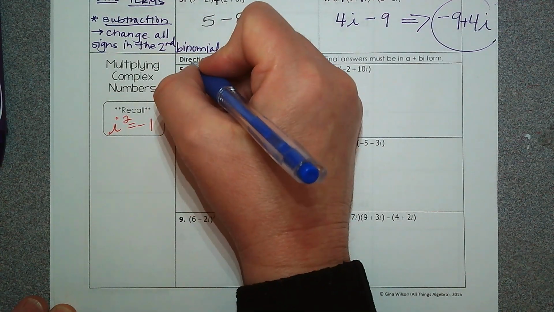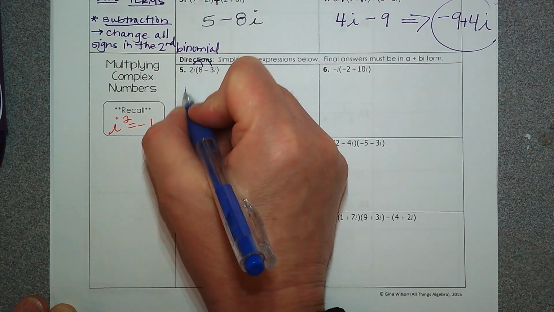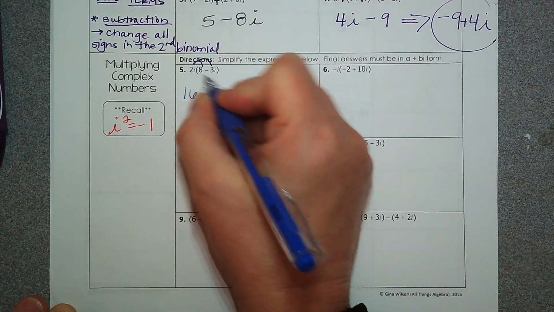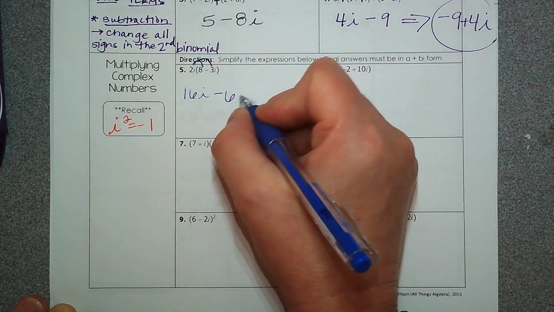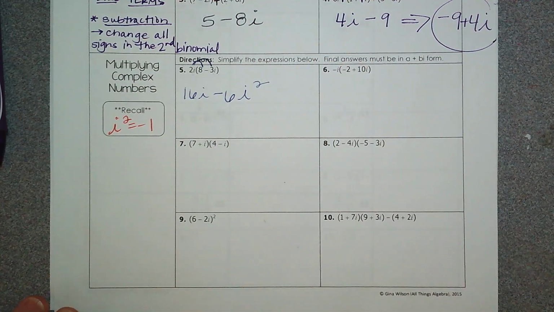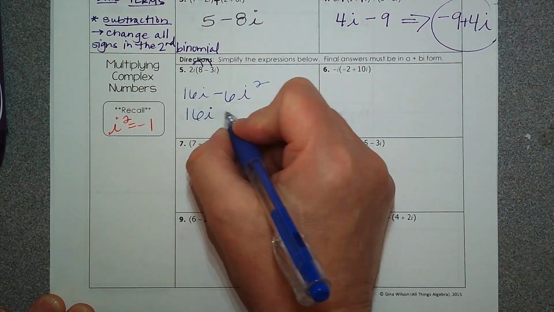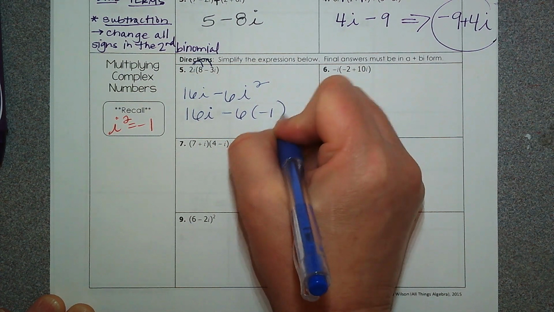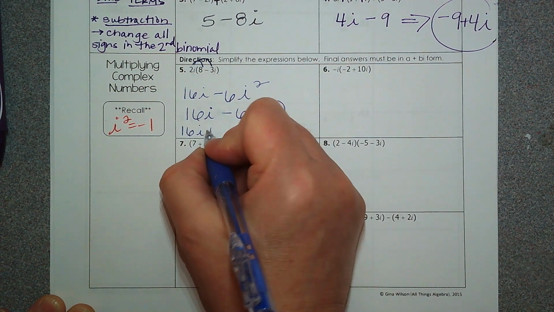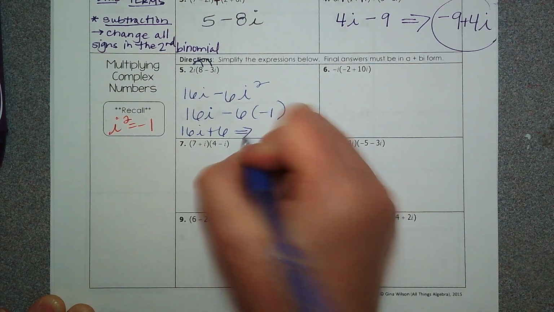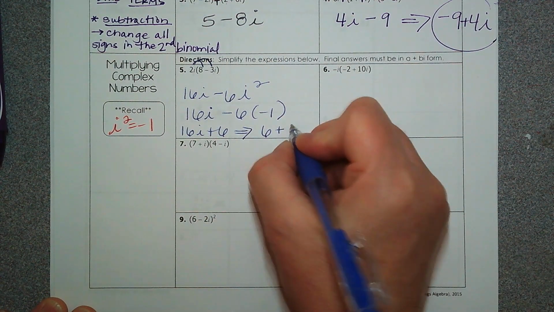Number 5, we have to distribute the 2i. So it's 2i times 8 is 16i. 2 times 3 is 6. i times i is i squared. What do we do with i squared? Replace it with -1. So that gives me 16i plus 6. But I need to write it in standard form. The real number comes first, then the imaginary part.